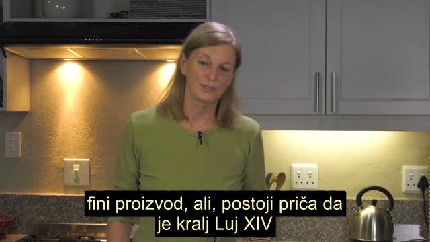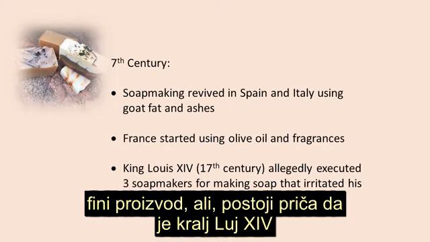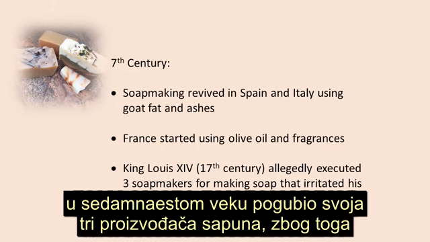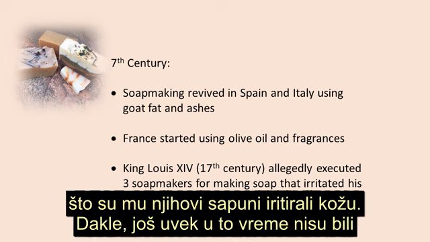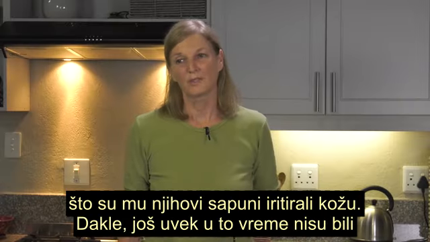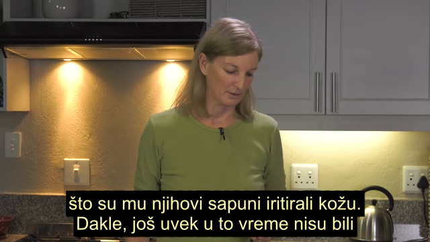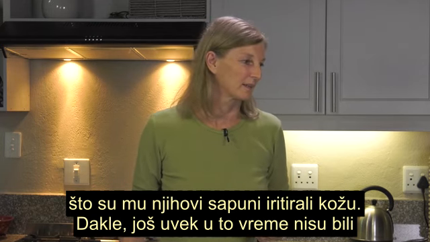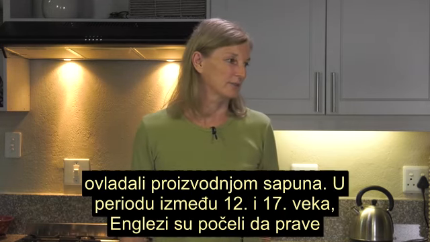But the story is told that King Louis XIV in the 17th century had 3 of his soap makers killed because their soap irritated his skin. So soap making was still not completely well done at that stage.